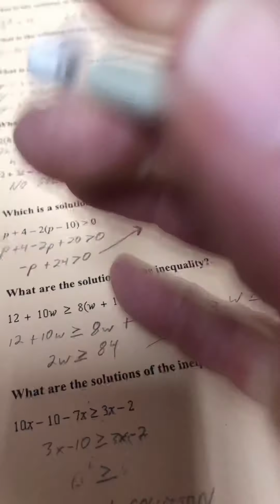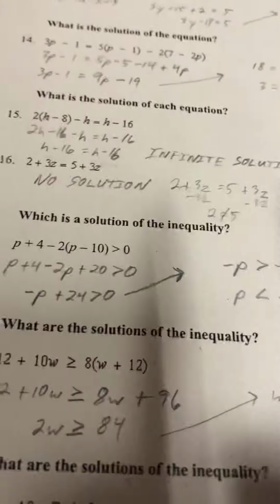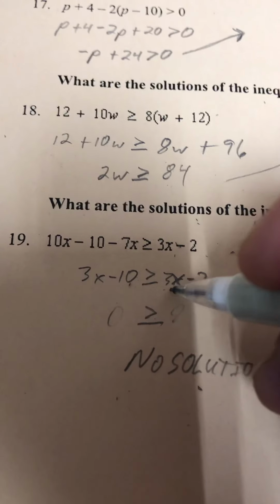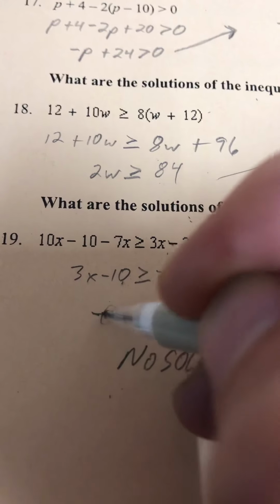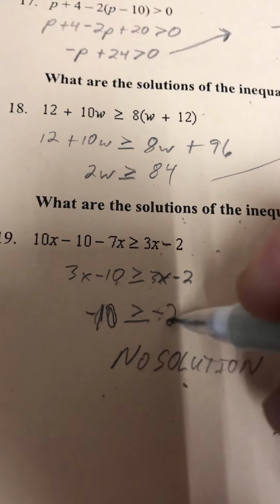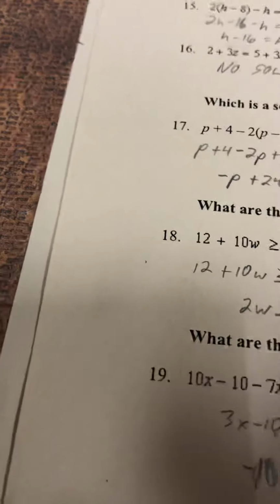When you subtract 3x from both sides, kind of like what I did up here, I subtracted 3z from both sides. If I subtract 3x from this side, that means I'm subtracting it from that side too. So I get negative 10. Negative 10 is not greater than negative 2. It is less than.